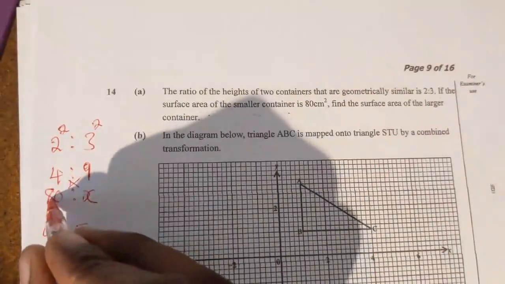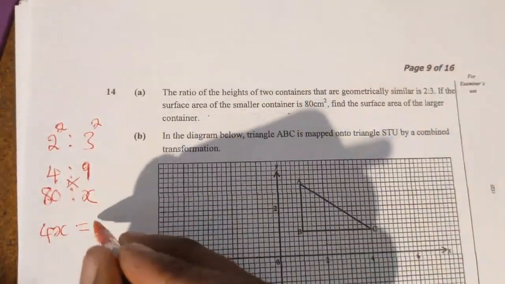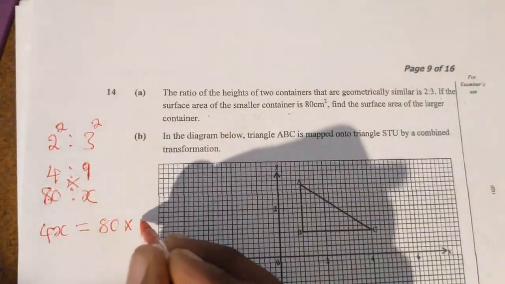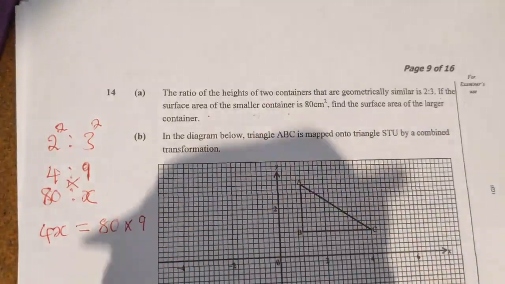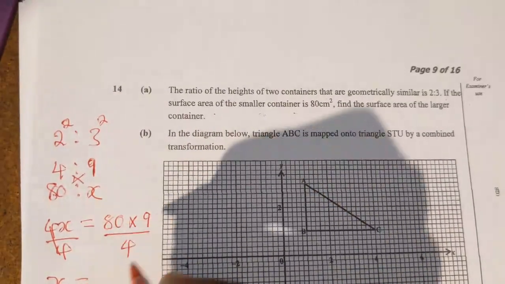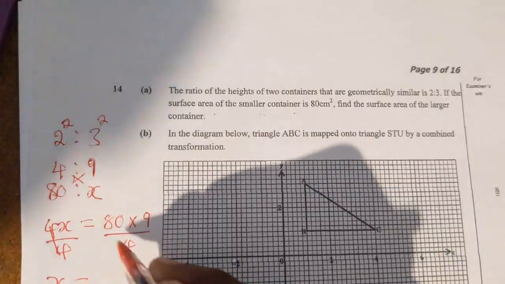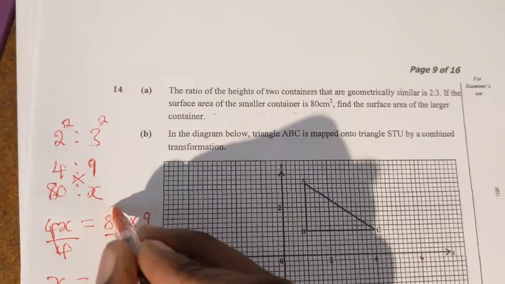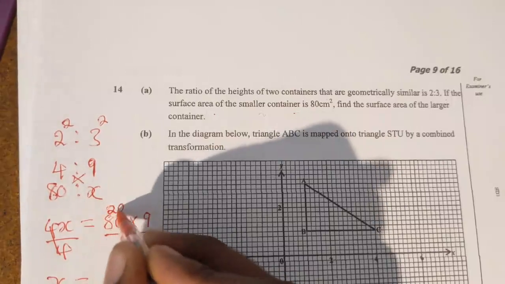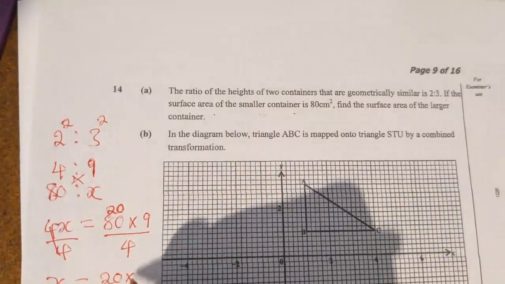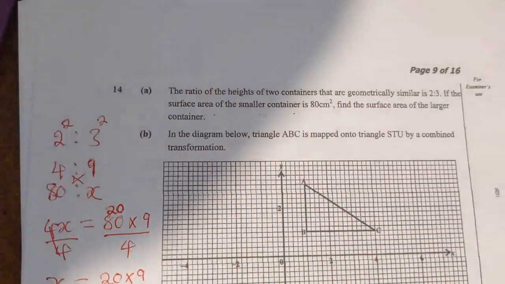So this is 4x equals 80 times 9. Here you can divide by 4. 4 into 80, you are going to have 20. So it's going to be 20 times 9. Just develop this.